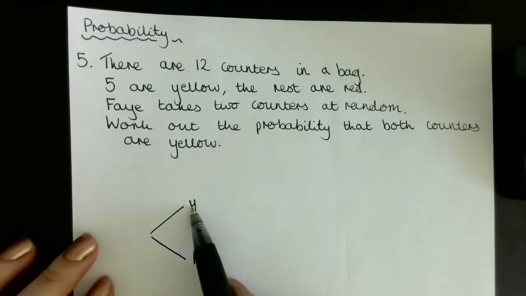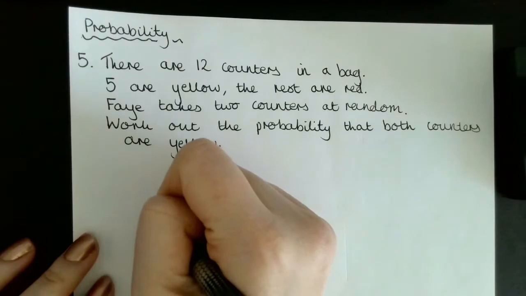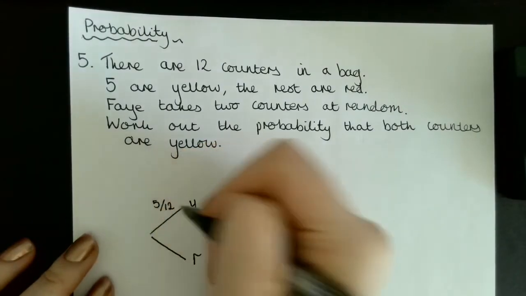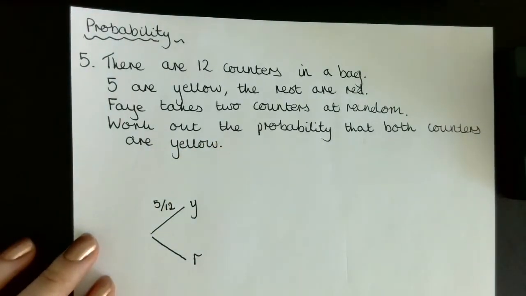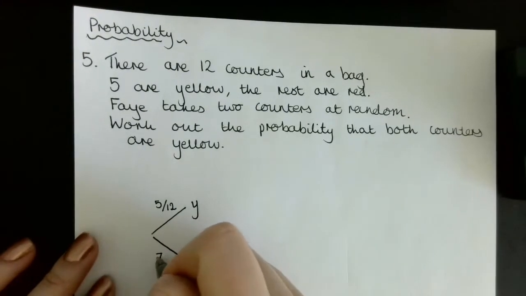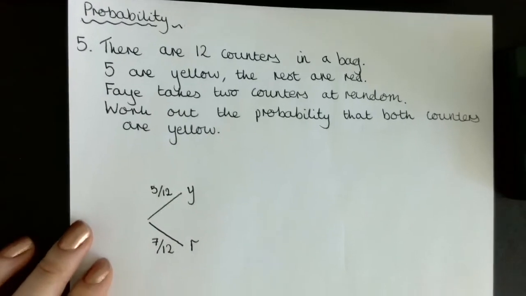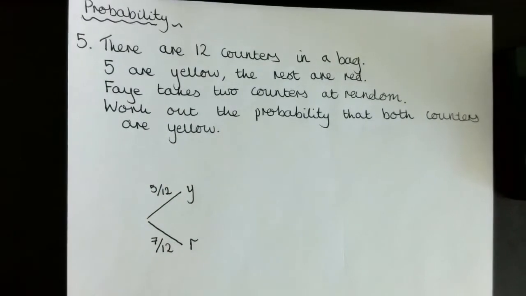We know that 5 out of the 12 counters are yellow, so the probability of getting a yellow is 5 out of 12. The rest are red, so there must be 7 red counters on the first time she takes out a counter. So the probability of getting a red the first time is 7 out of 12.